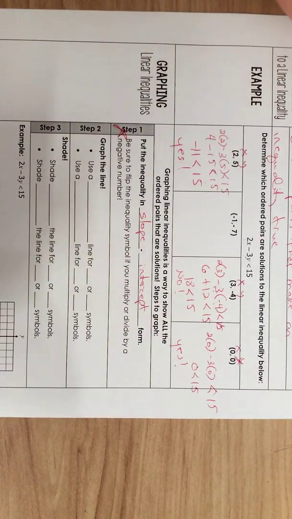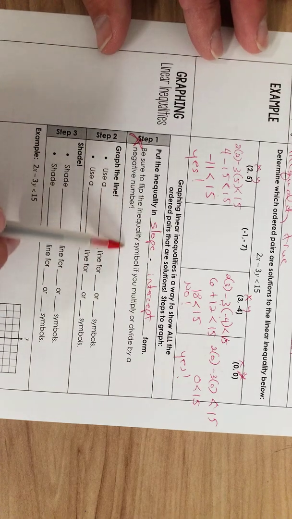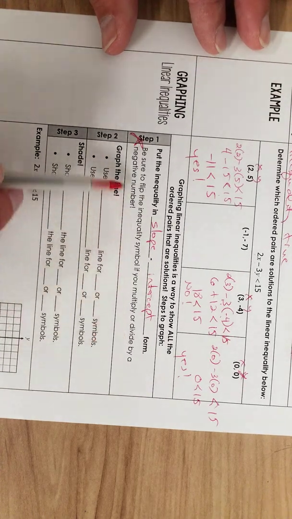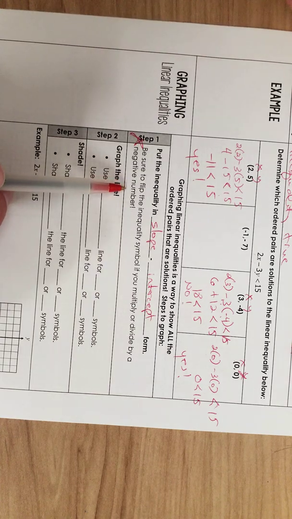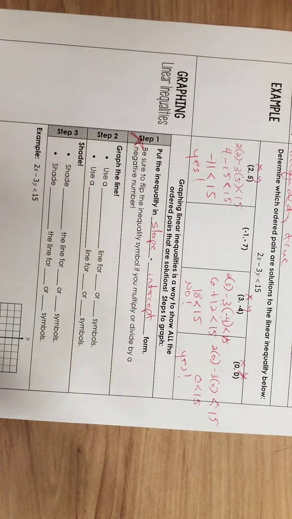Okay, so big rule, which still applies. It applies always to inequalities. Be sure to flip the inequality symbol if you multiply or divide by a negative number. Remember that rule? The one special rule with inequalities. If you ever multiply or divide both sides by a negative number, then you have to flip the sign.